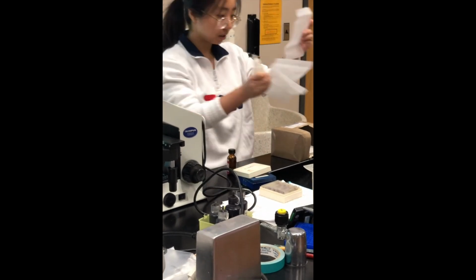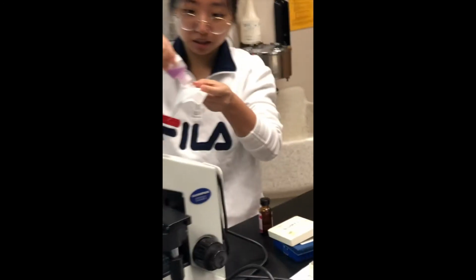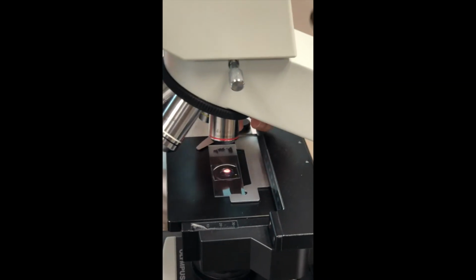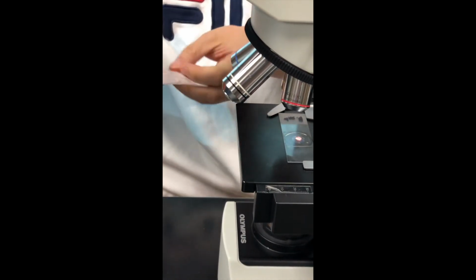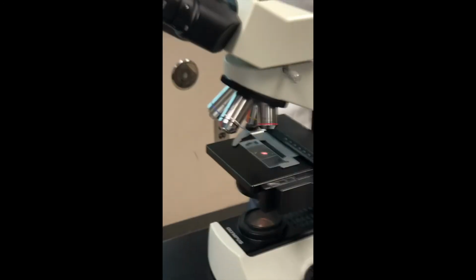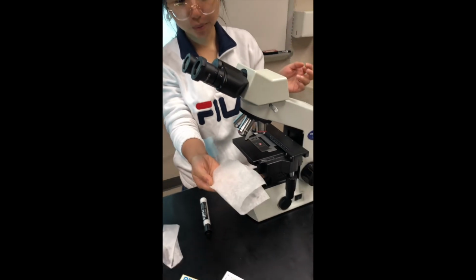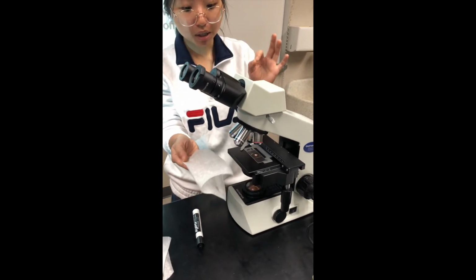Lens paper is different from our Kim wipe or paper towel. So you get some cleaning solution and take our 100 times. Clean it because it touched the oil. After you finish cleaning it, you want to check. Use another clean lens paper to double confirm that there is no oil anymore. That's good. You get a clean compound microscope.